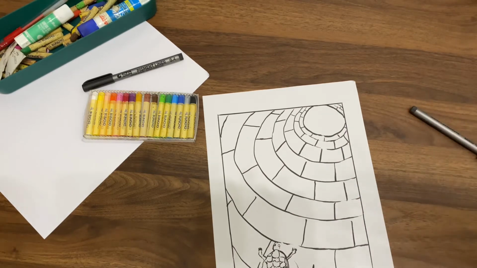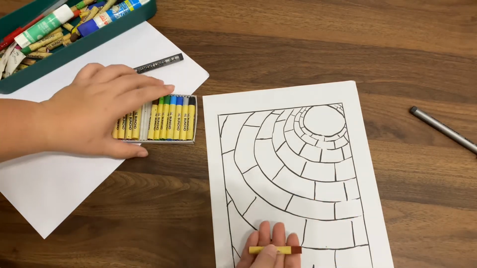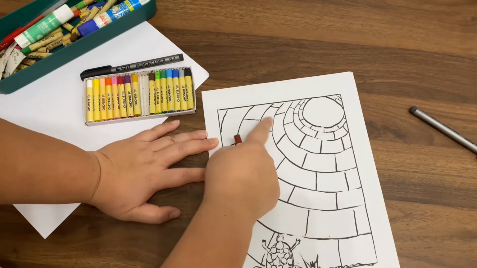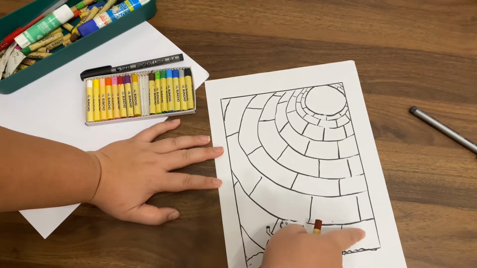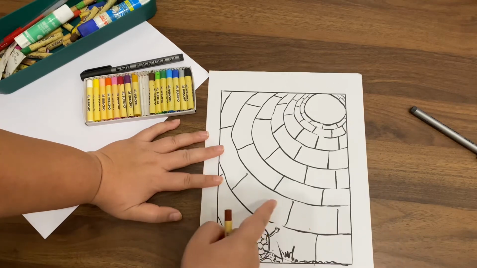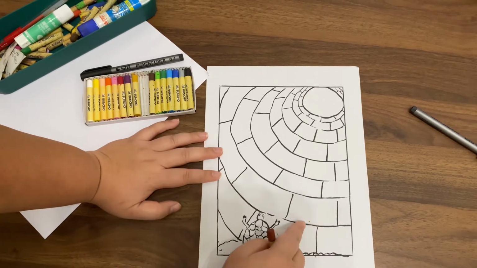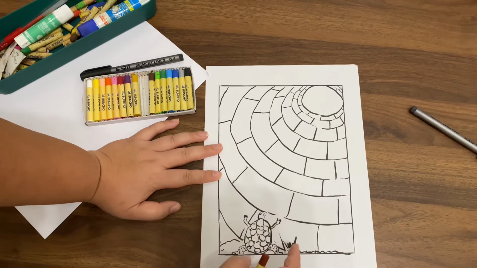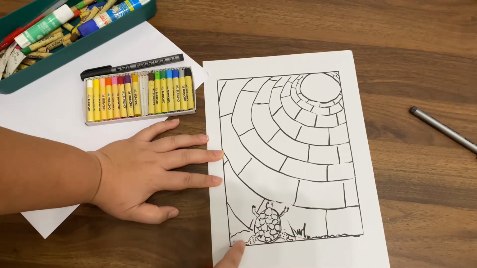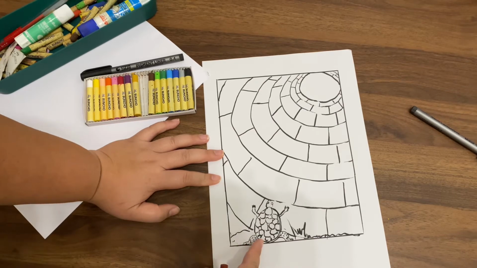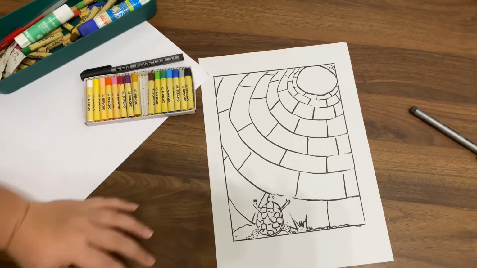Let's color the brick. So I'm going to use this brown color to color all of these bricks first, and then later on at the bottom part over here, because there is little to no sunlight exposure, we'll just try to darken the color a bit over here later and put some shadows under these turtles.